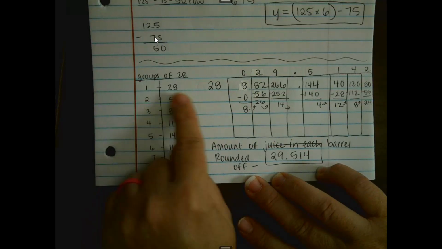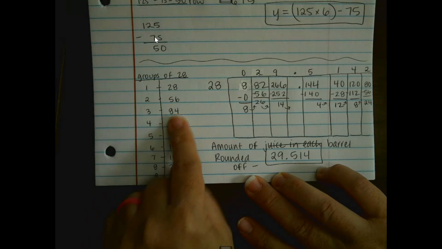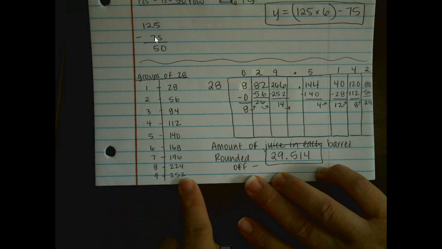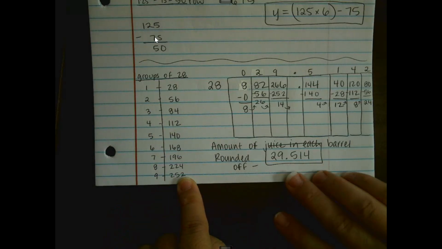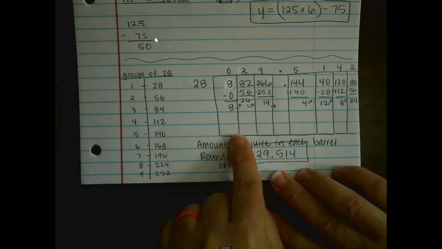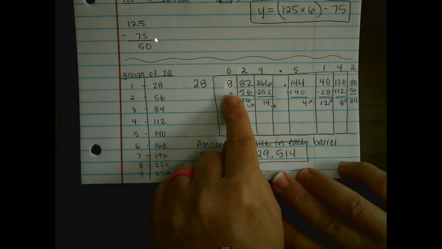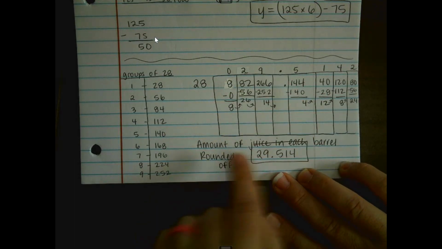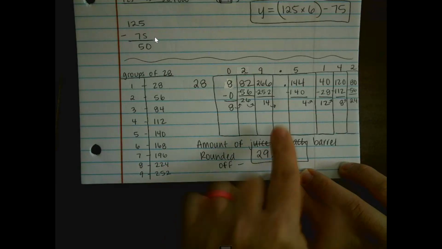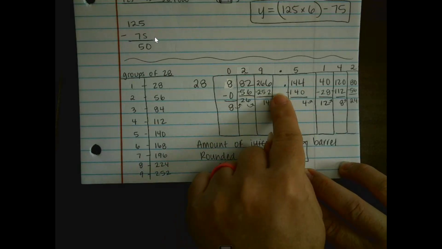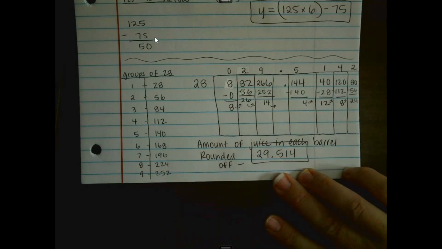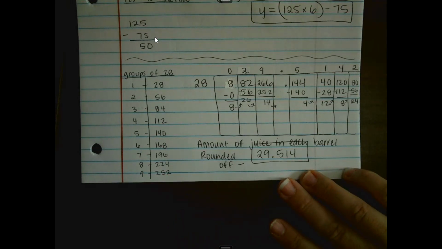So one group would be 28. If I add another group, now I've got 56. I add another group, and so on, all the way down. And then now I set up to divide. So I've got my 826.4. I put things in boxes as a short division, just to line all that up.